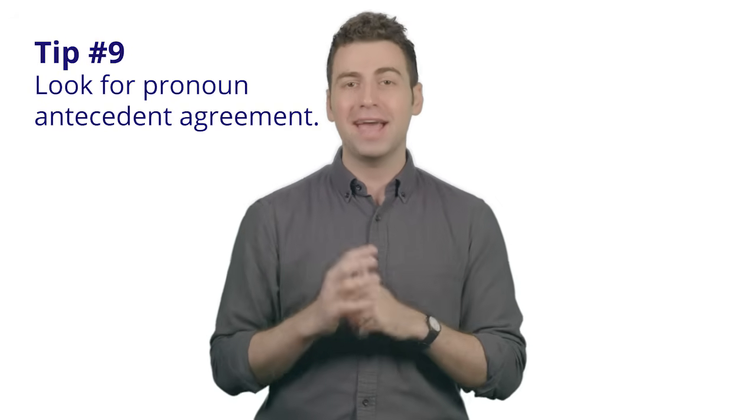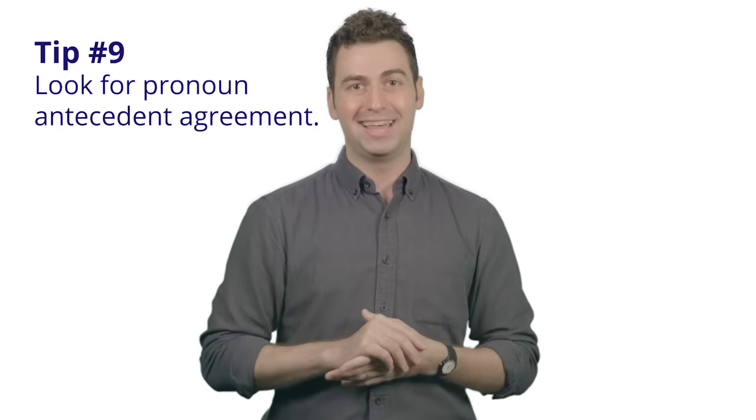Number 9, look for pronoun antecedent agreement. The antecedent is the noun a pronoun replaces or refers to. You can draw an arrow from a pronoun right back to its antecedent and then make sure that they agree in number and in gender. For example, the plural pronoun they must have a plural antecedent, such as students, and the pronoun her must have a singular feminine antecedent, such as Jane.